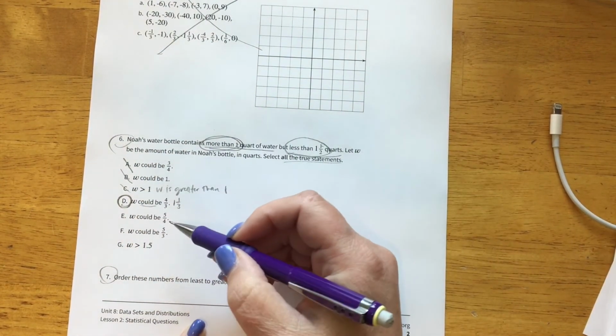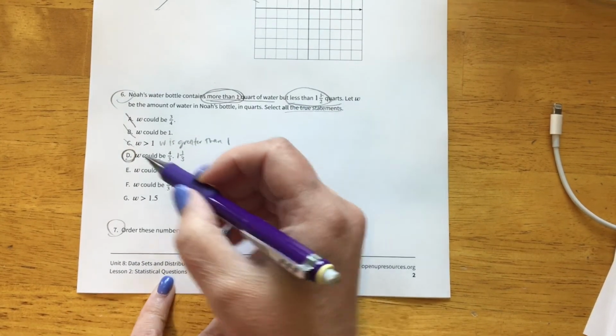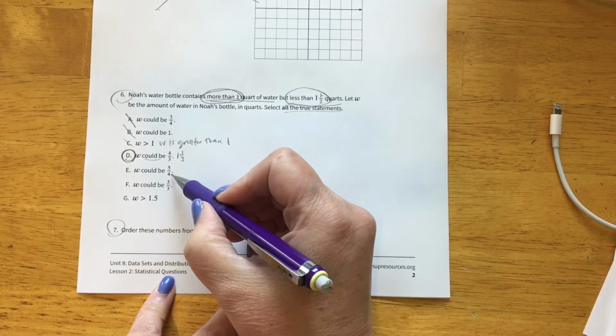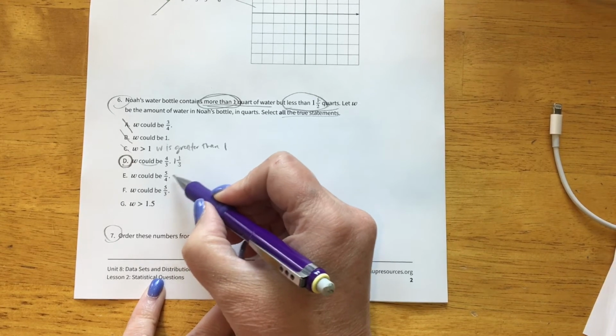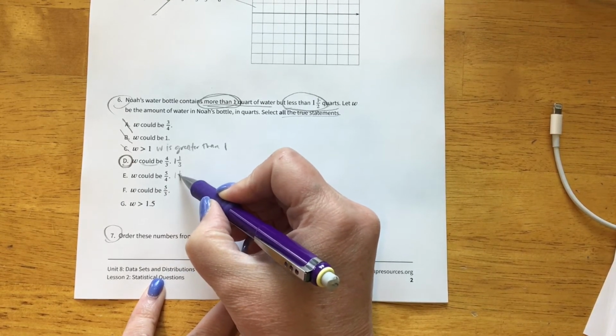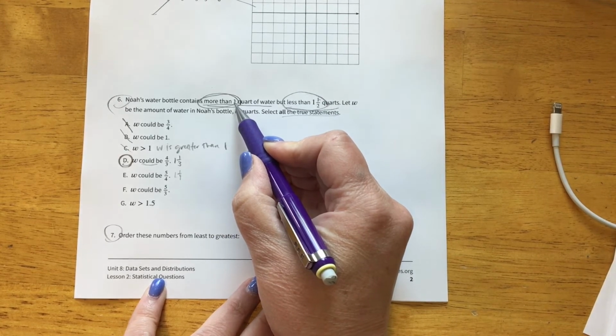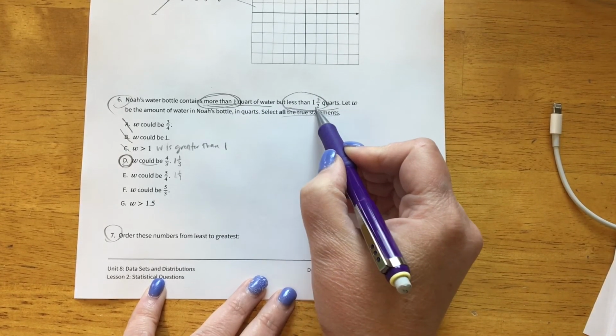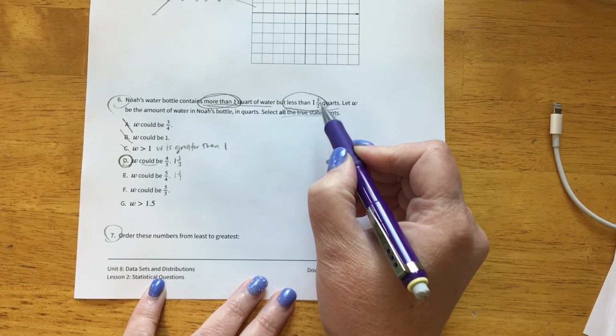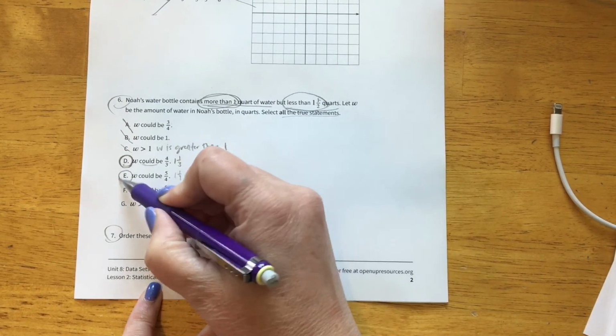Okay. How about part E? W could be 5/4. Well, 5/4 is 1 1/4. Is 1 1/4 more than 1? Yes. Is 1 1/4 less than 1 1/2? Yes. So that's another yes.